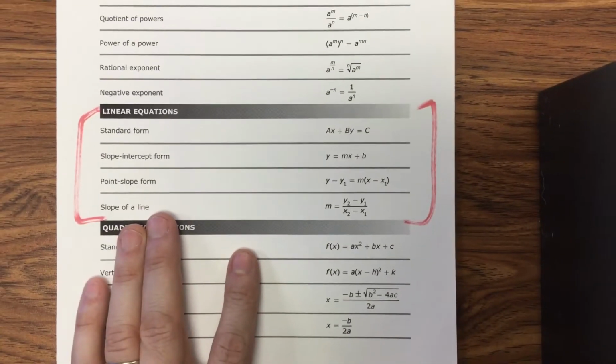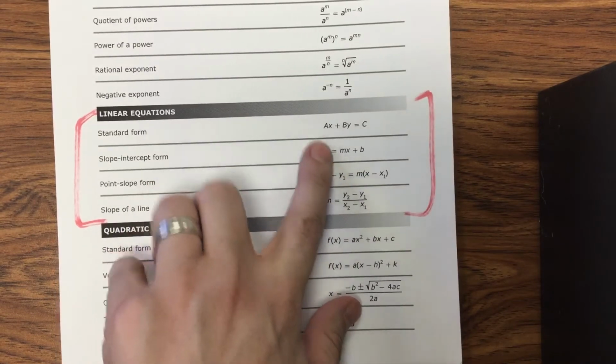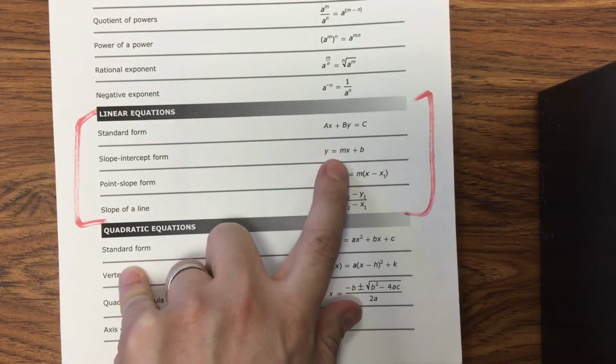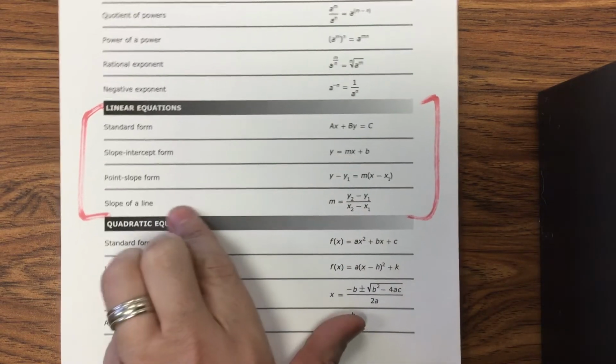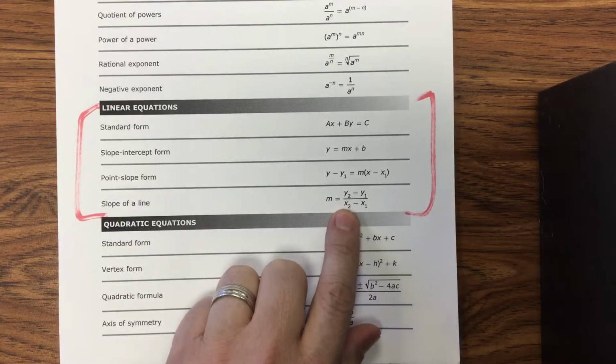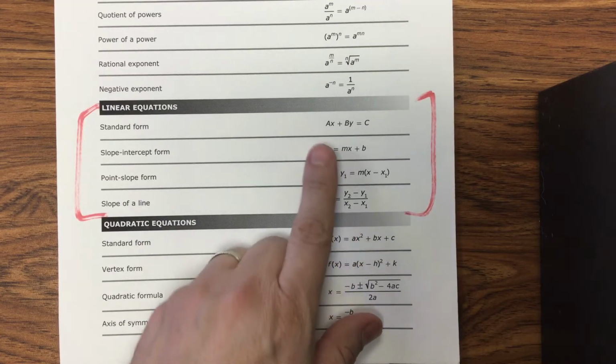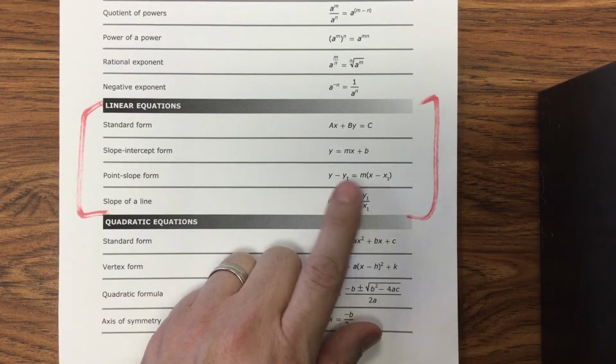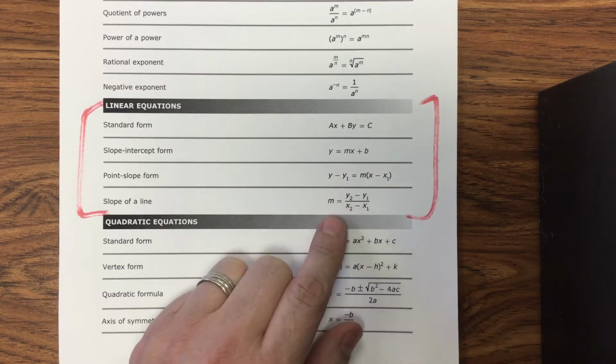You also have something called standard form we'll learn later. We have slope intercept form, which we know. And then here's the slope formula, which you learned last year and we also reviewed this year. So you don't have to memorize any of these. You can refer to them and just make sure you know how to use them.